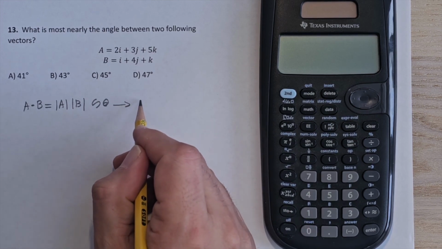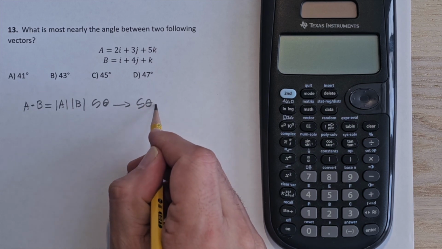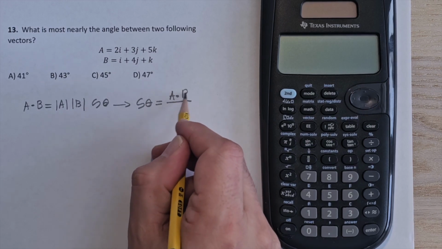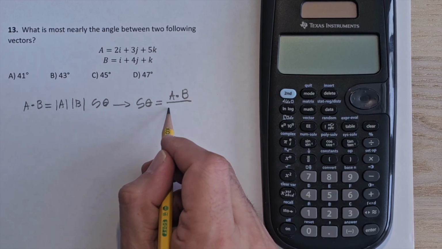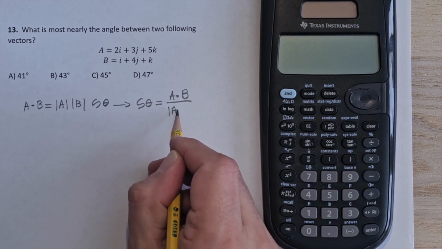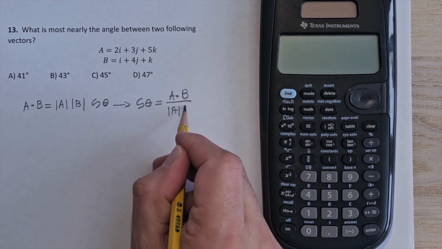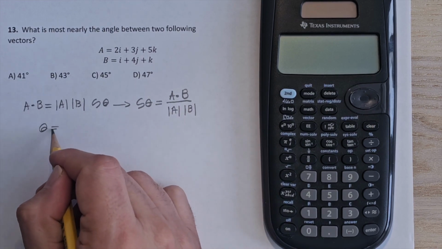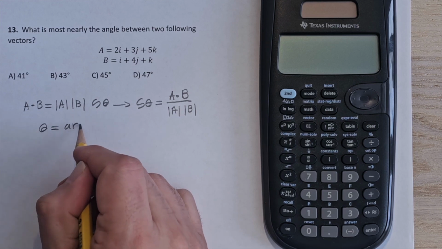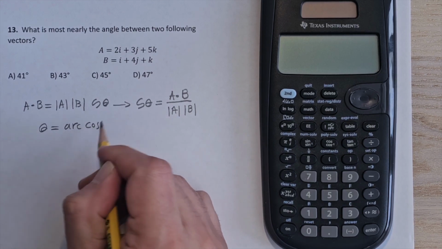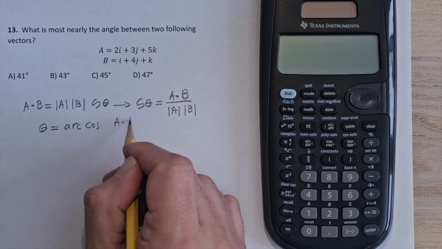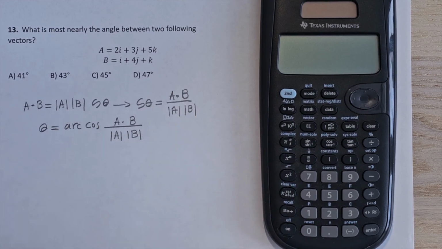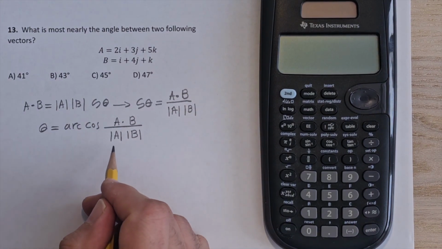So cosine theta can be A dot B over magnitude of A times magnitude of B. So theta should be arc cosine A dot B over magnitude A times magnitude B. So what is the magnitude of A?